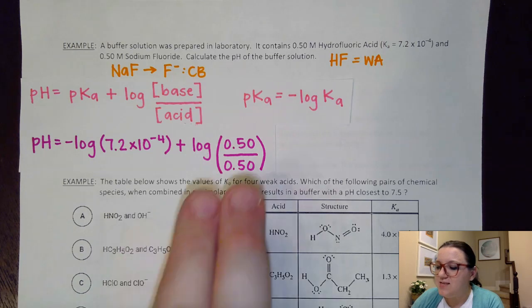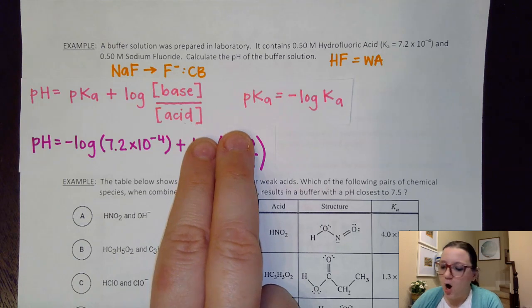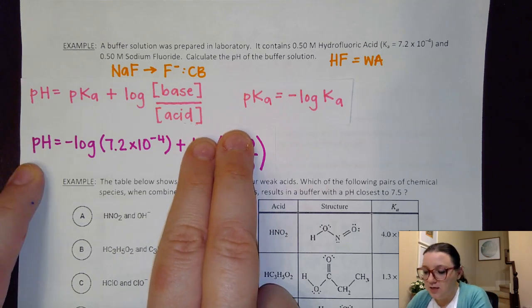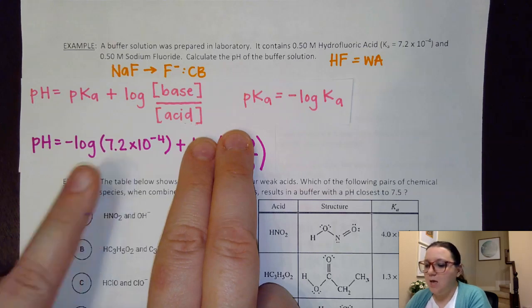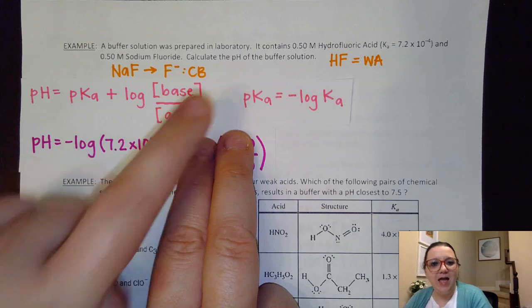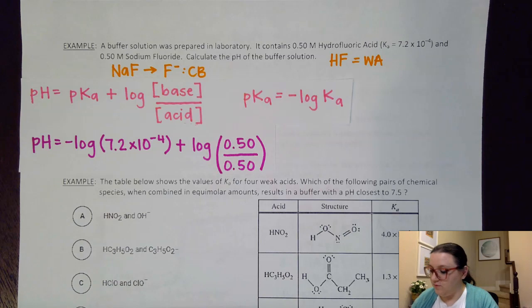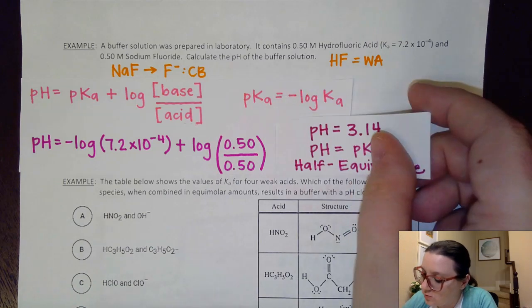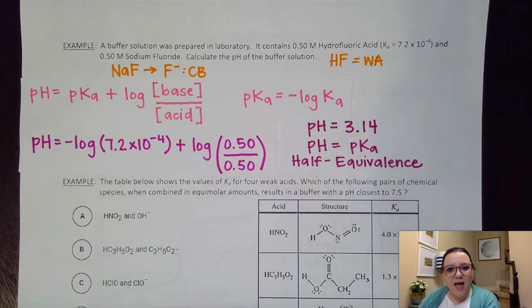So that means this entire term cancels out here. So look what happens. Our pH ends up equaling the negative log of the Ka, meaning pH equals pKa. Now, the actual number that is the answer for this problem is 3.14, but remember that pH equals the pKa.